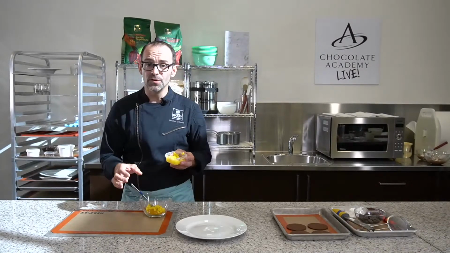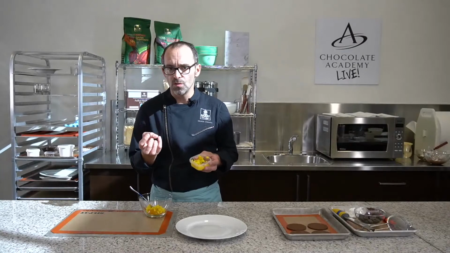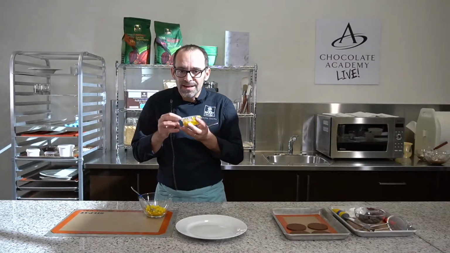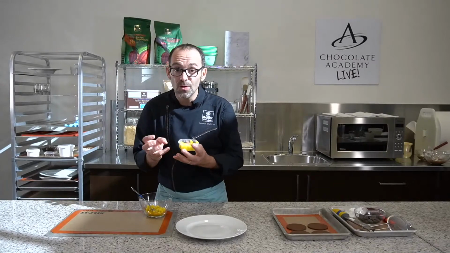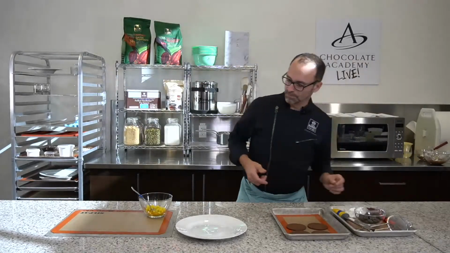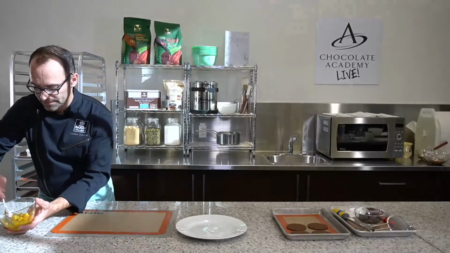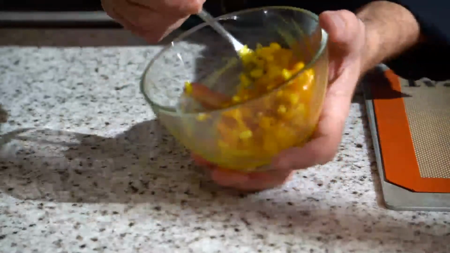Like that, you have a texture with the fresh mango cube, and definitely with the confit, you need to stick together the mix. Like that. Voilà.